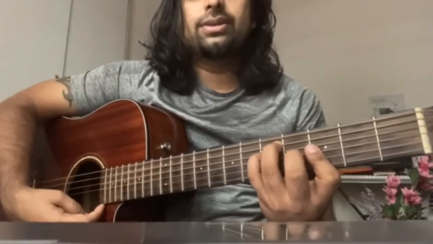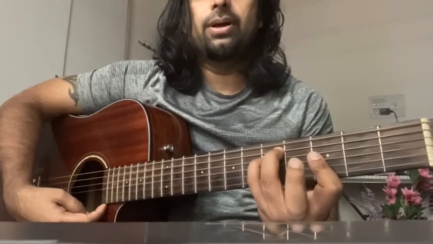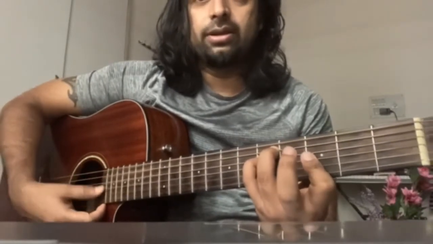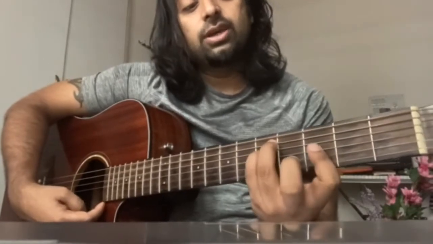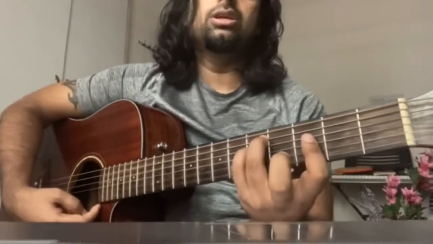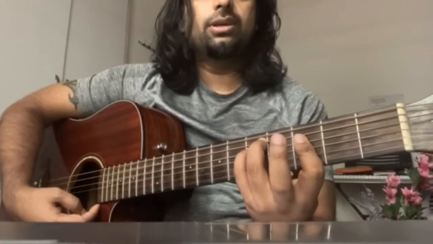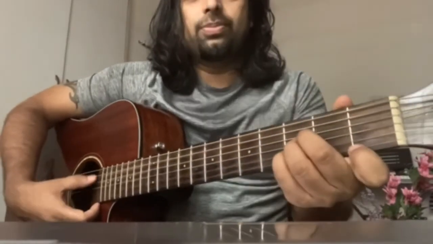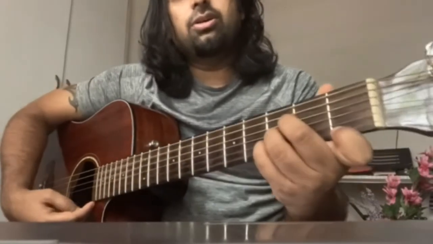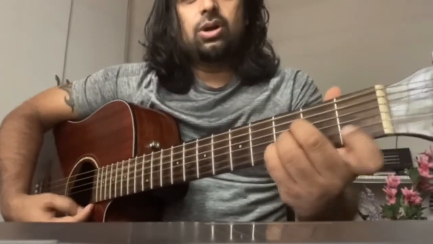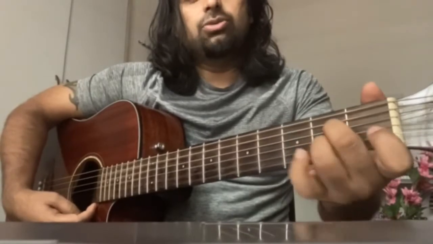Now G minor कैसे होगा? Just put this middle finger up. ये नहीं चाहिए. This is G minor. So G minor के लिए है A5, D5, G3, B3, E3 together. ठीक है? Then we play A sharp, D3, G3, B3 or E1 or A chord, D2, G2, B2. So these are the chords.